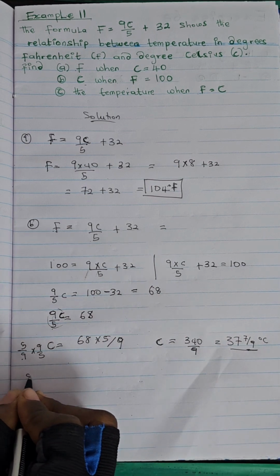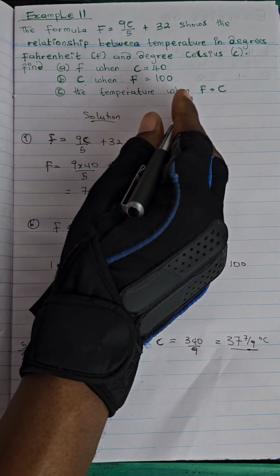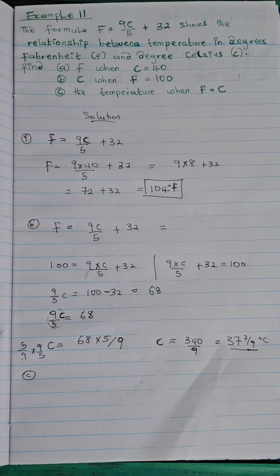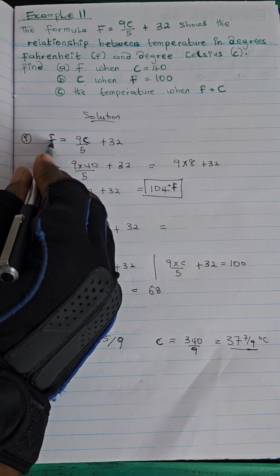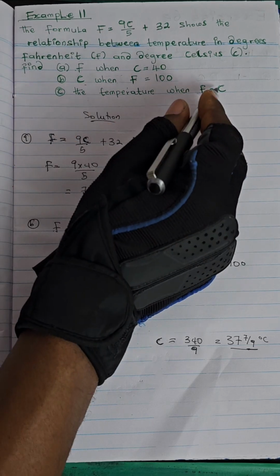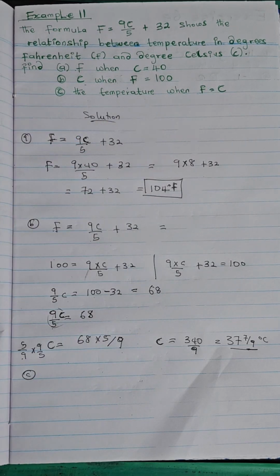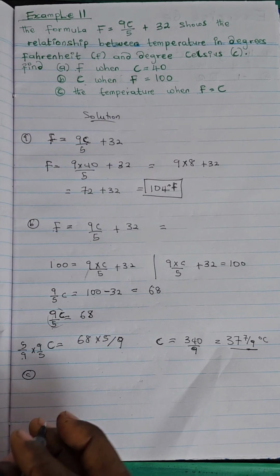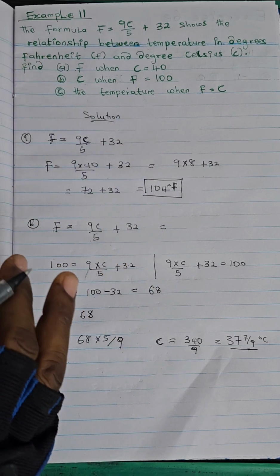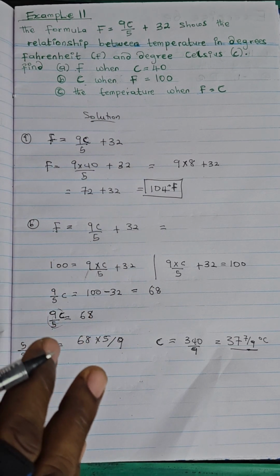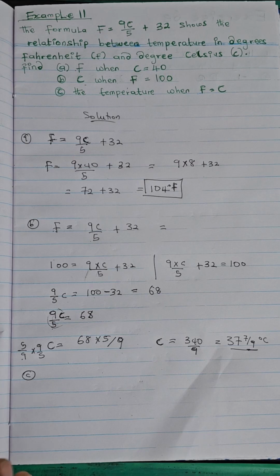Then the last part: find the temperature when F is equal to C. What they are trying to say is that in this formula, this F is now C. What will be the temperature at that point? Anywhere you see F, you represent it with C. That's what this substitution is all about: anywhere you see a value, represent it with the value given to you.